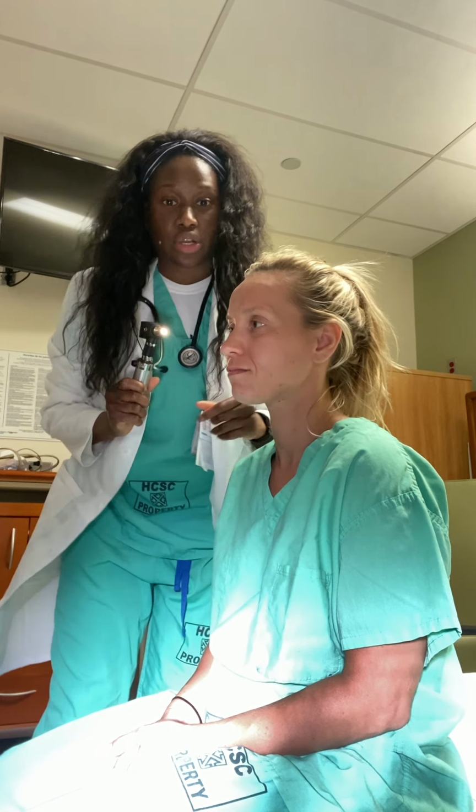Now I'm going to look at her left ear. I'm going to pull up and back. And I see that her tympanic membrane is pearly gray. There's a little cerumen. There is no effusion in the middle ear. There's no drainage or swelling or redness. The ear looks good.